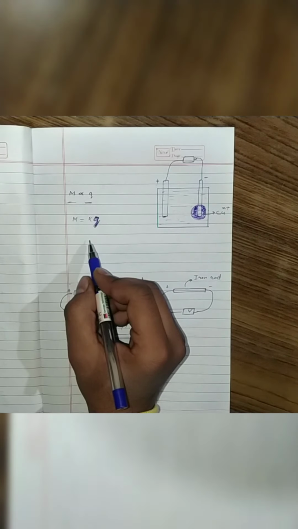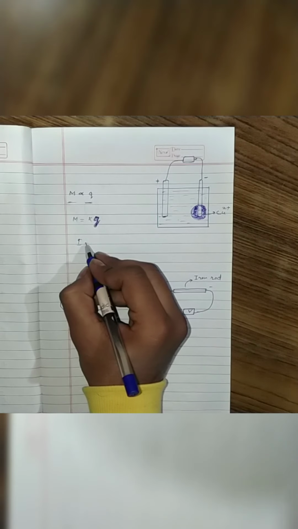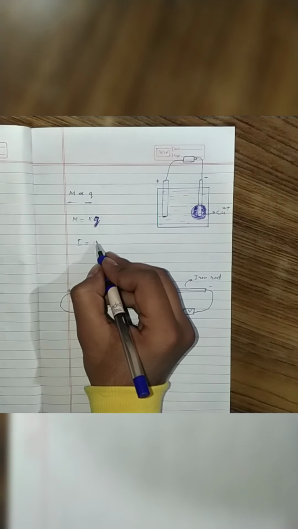By equating, we can write it as an equation. Now our investigator is capable of taking the quantitative measure of charge flowed. Now our investigator proposes that the amount of charge flowed per unit time is current.